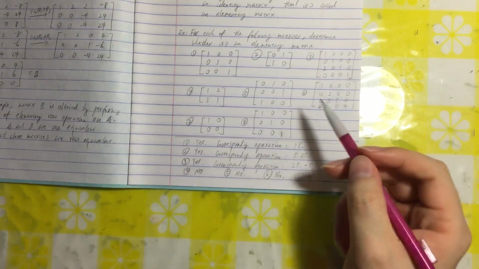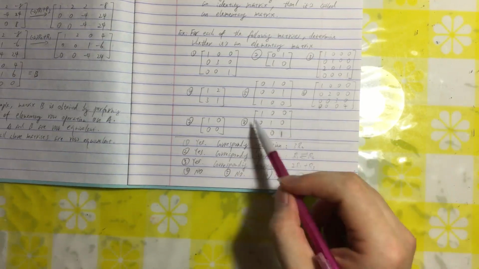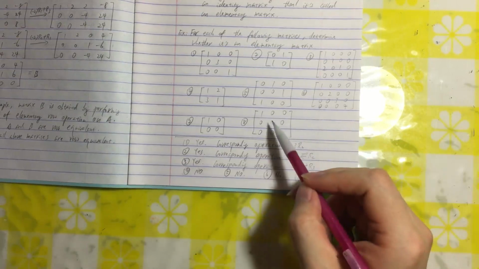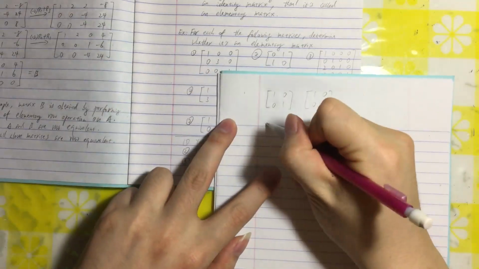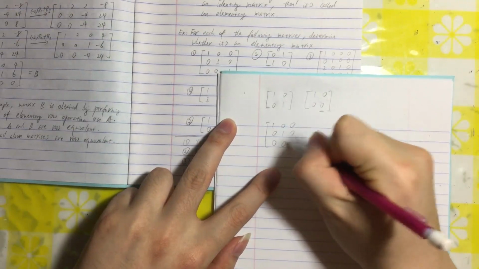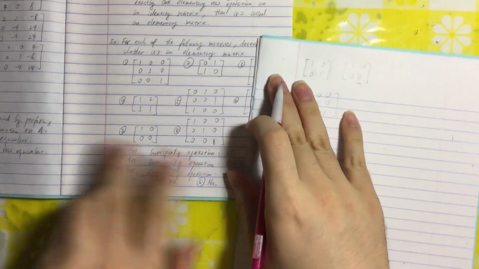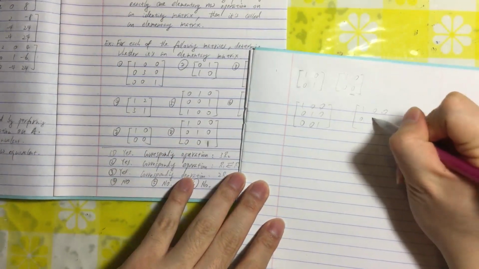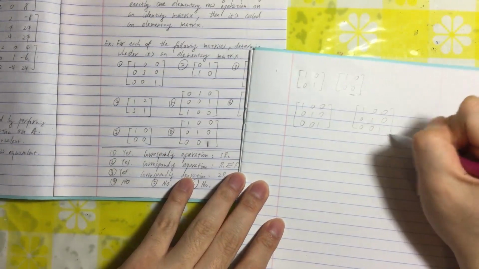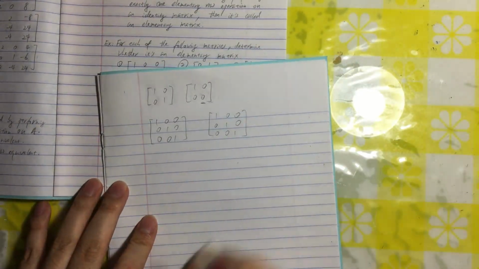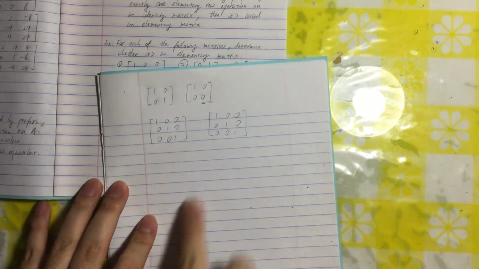Now how about number 8? Number 8 itself is the identity matrix. Is this an elementary matrix? We know that the 3 by 3 identity matrix is 1, 0, 0, 0, 1, 0, 0, 0, 1. And the matrix in number 8 is also an identity matrix: 1, 0, 0, 0, 1, 0, 0, 0, 1. Can we obtain this by doing one operation on the identity matrix?